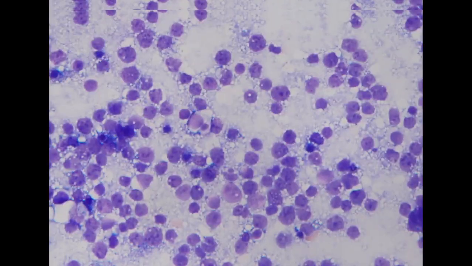So the morphologic pattern is consistent with involvement by the patient's known history of diffuse large B-cell lymphoma. Because the patient had a history, we don't need to do immunohistochemistry. But if the patient did not have a history, we would need to do CD20 and CD3 to confirm.